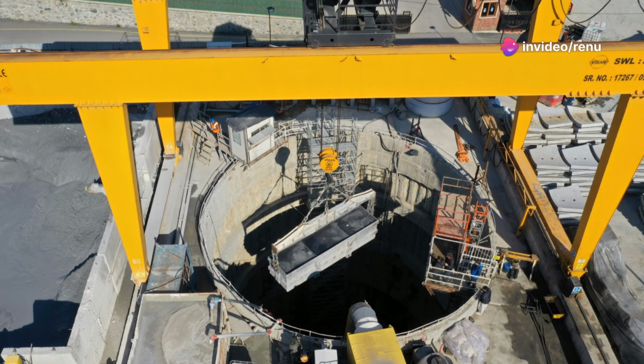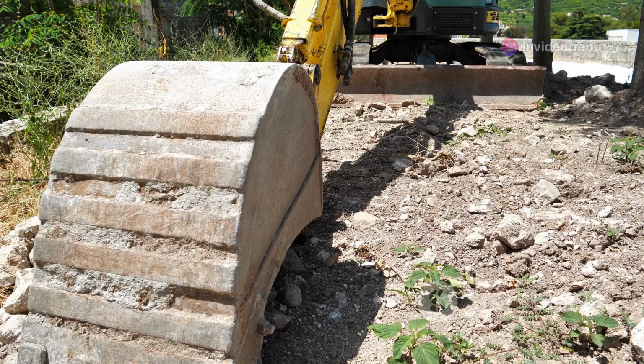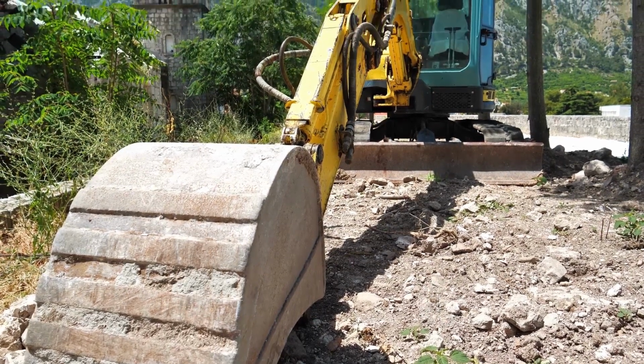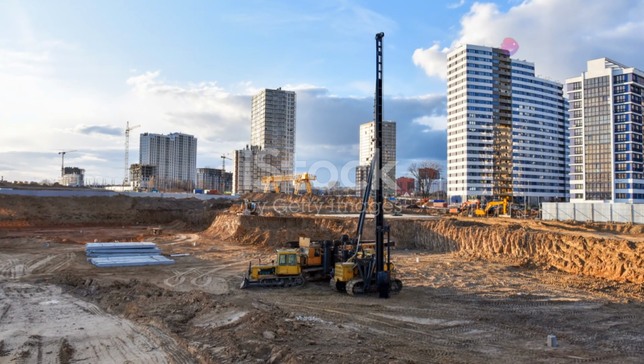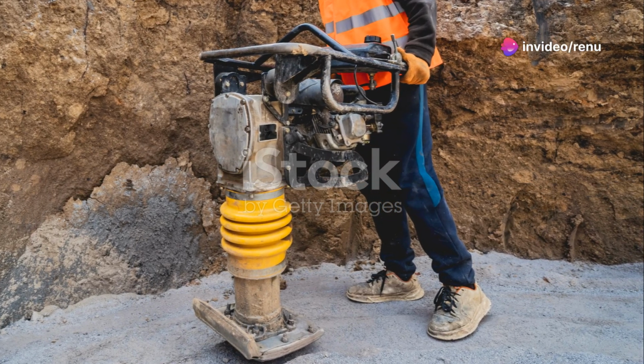Vibroflotation involves using a vibrating probe to create vertical holes in the ground. As the probe penetrates the soil, it displaces and densifies the surrounding granular particles. The resulting compacted columns of soil enhance the bearing capacity and reduce the settlement potential of the ground.